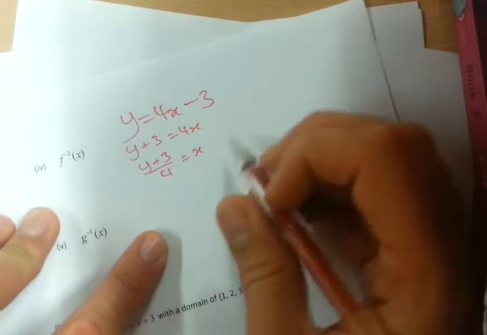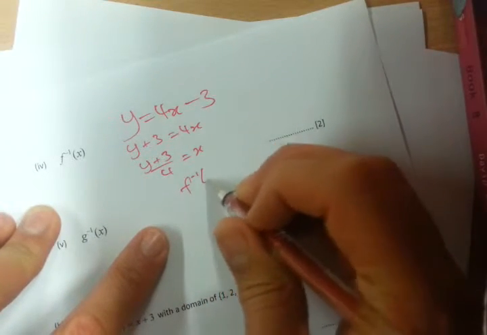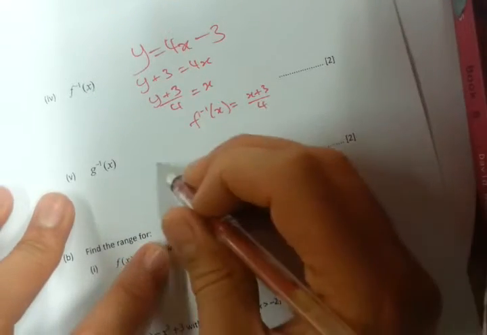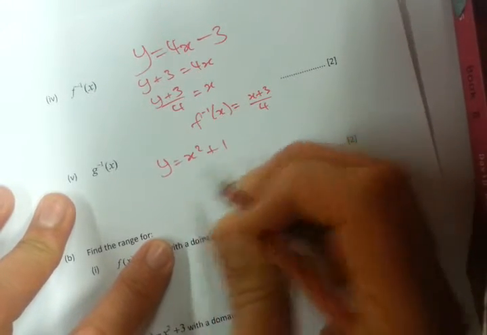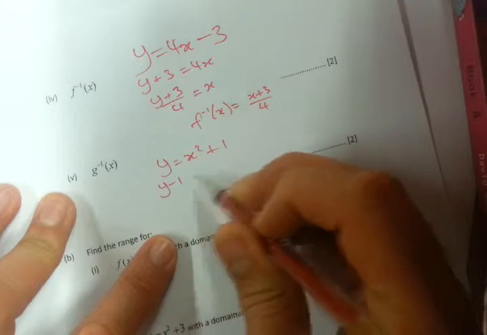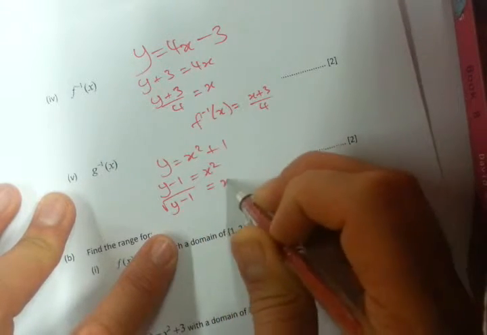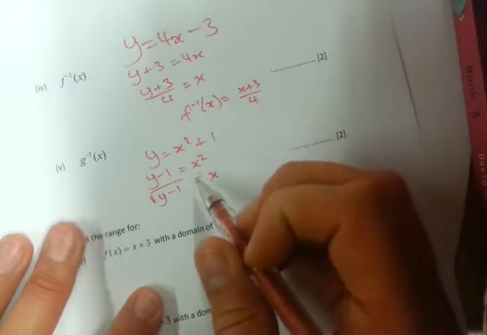And then we just change the y to x. So we get the inverse function of x equals x plus 3 over 4. And that's our answer. Similarly for this one, y equals x squared plus 1. We rearrange, we get y minus 1 equals x squared. So we can just use the positive square root for reasons which I'm not going to go into.